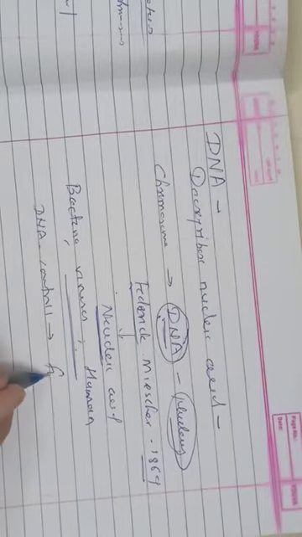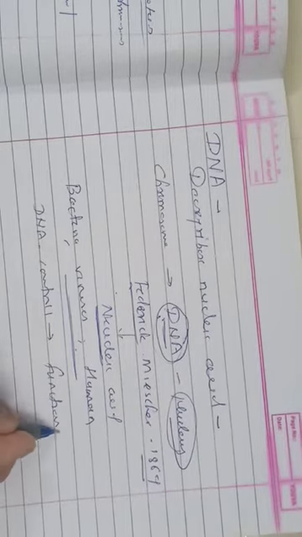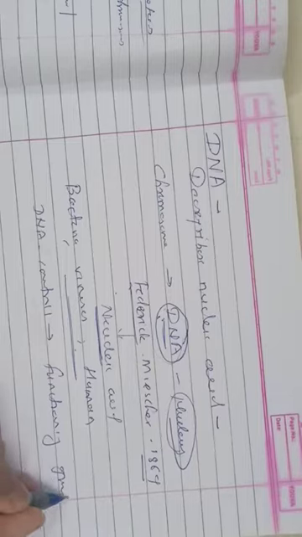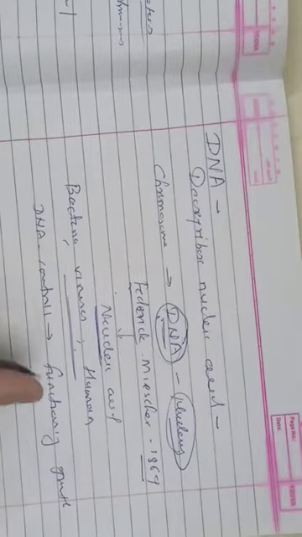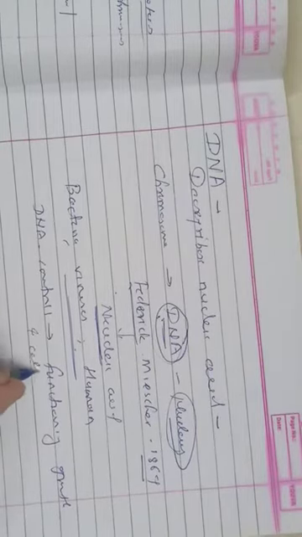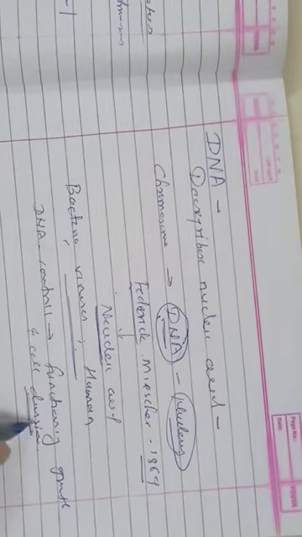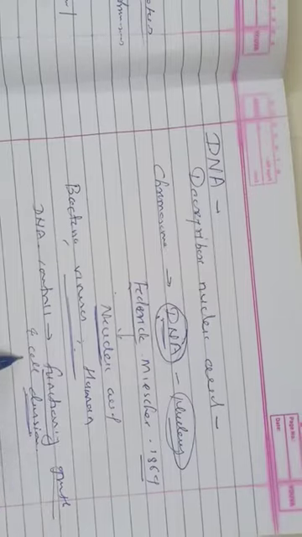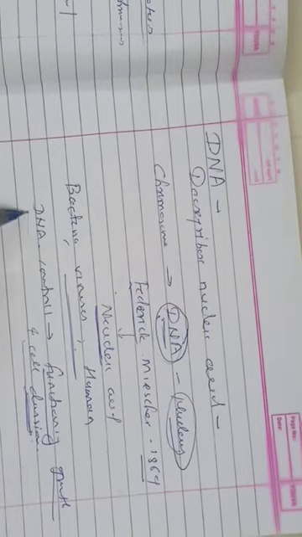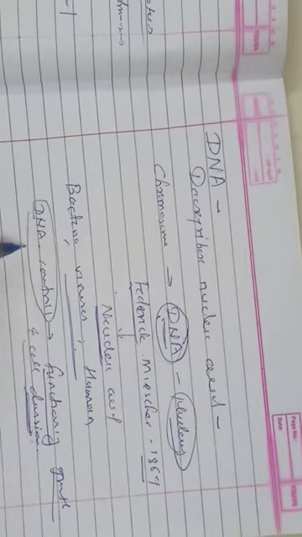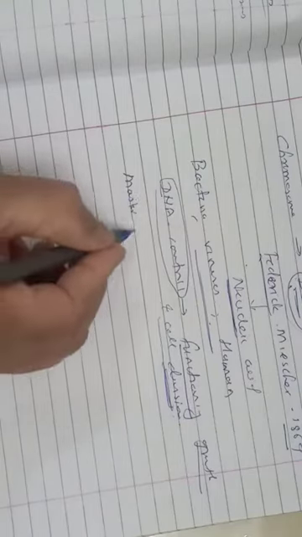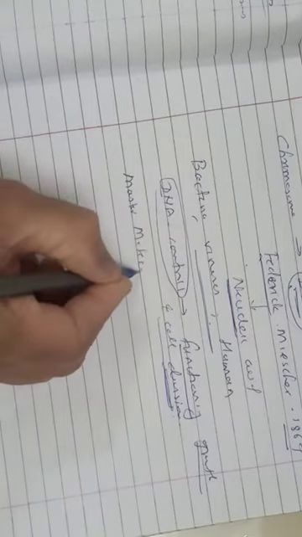DNA controls functioning, growth, and cell division, and that is why it is useful for important functioning, and that's why DNA is also called a master molecule. It's also called a master molecule. DNA can be known as a master molecule.